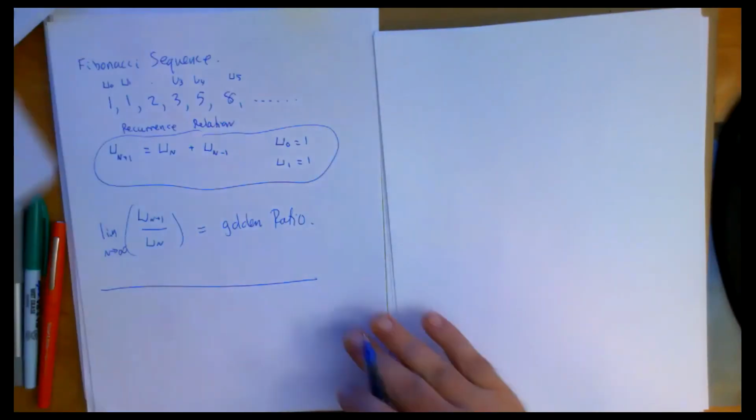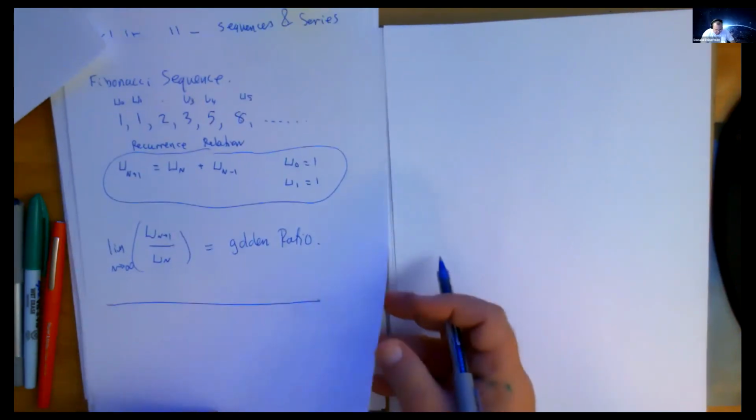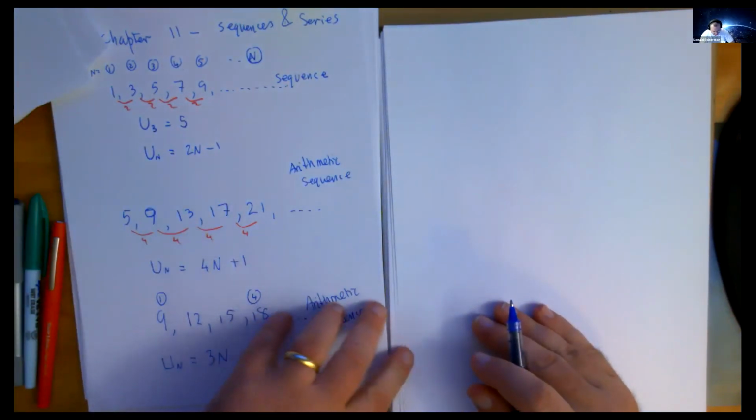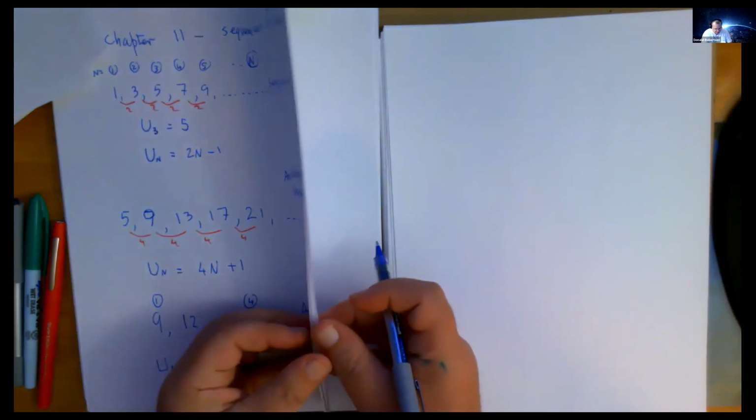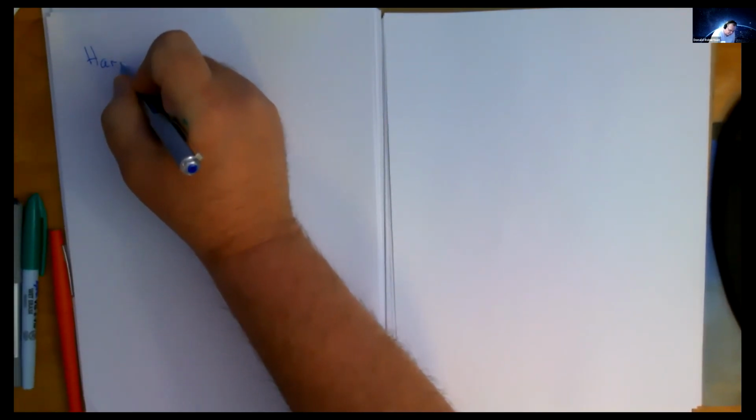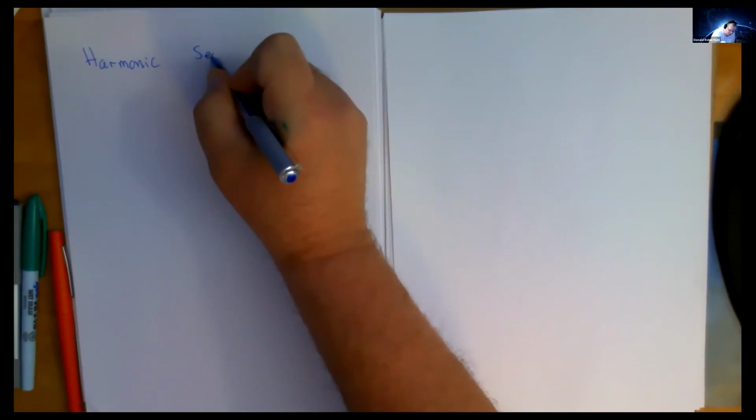So let's look at another sequence that's special enough to get its own name. It's called a harmonic sequence.